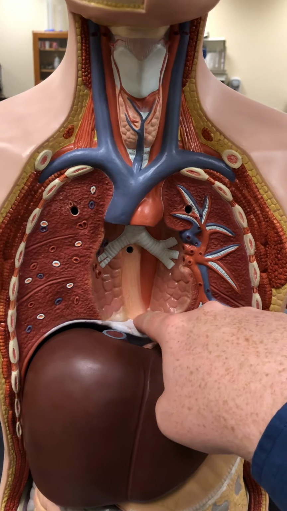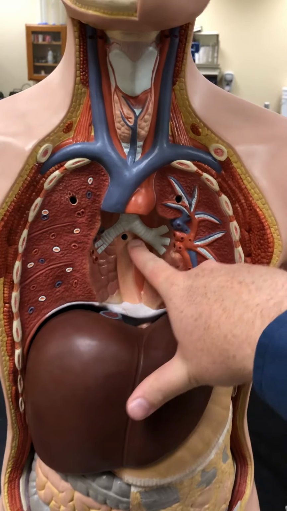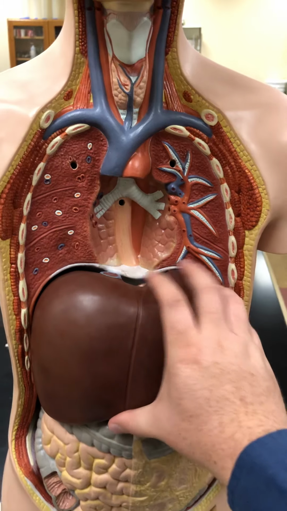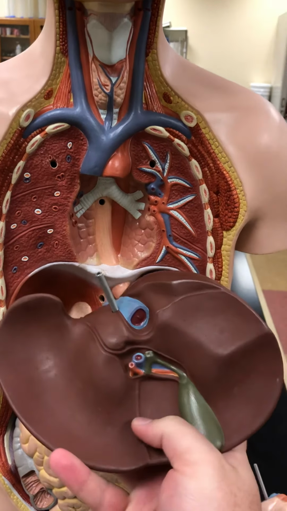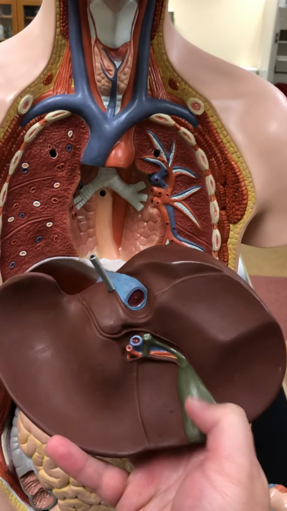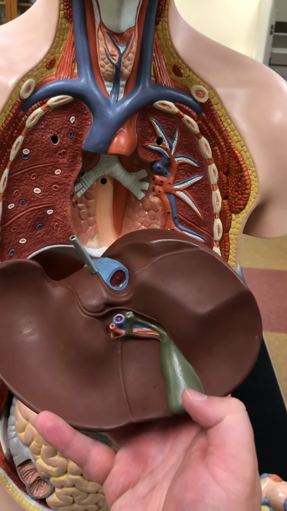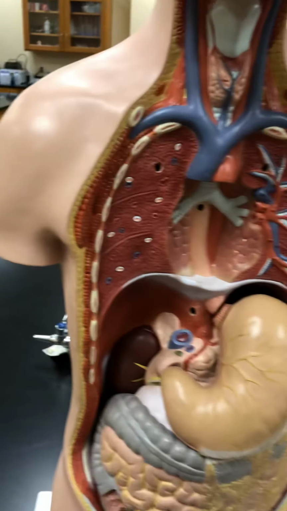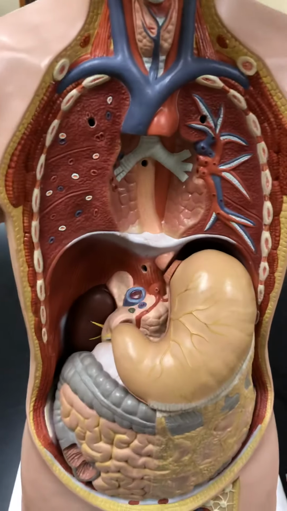So below the esophagus, as we keep traveling down, this would be inferior to the esophagus, right? We have the liver sitting out here. We're gonna go ahead and pull the liver out, this big, large, kind of brown, maroon colored organ. Sitting behind the liver, or more dorsally, more posteriorly, we have the gallbladder, this green organ, so the whole liver and the gallbladder, okay?